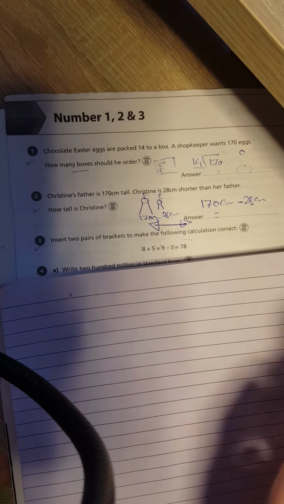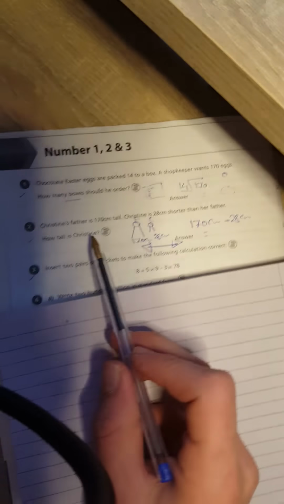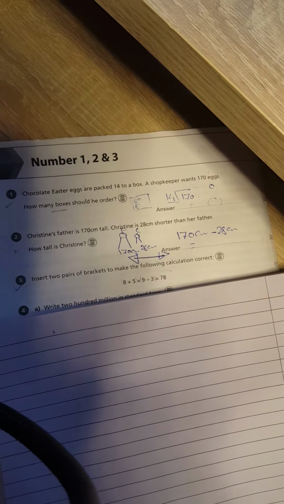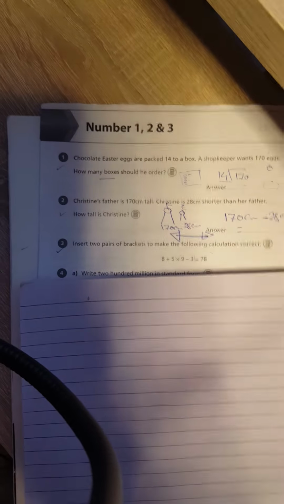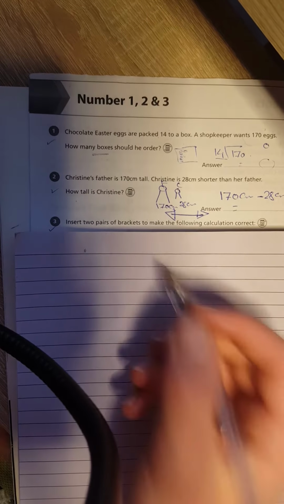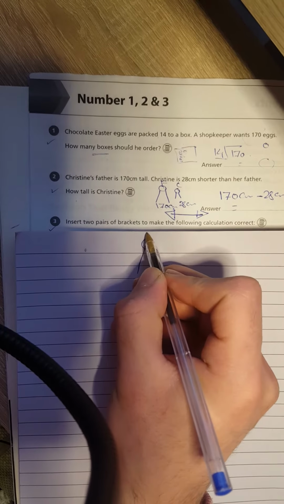Second question as well, quite easy. Christian's father is 170 centimeters tall.